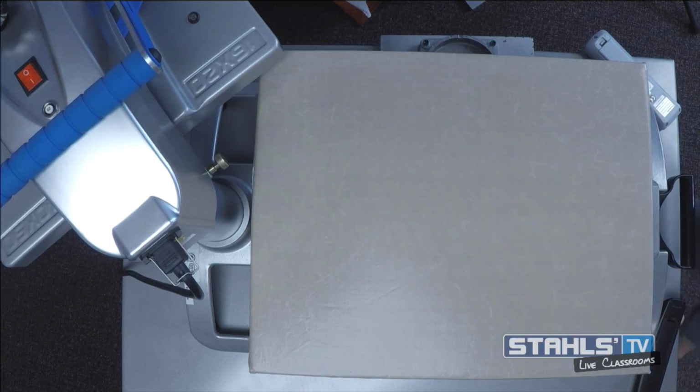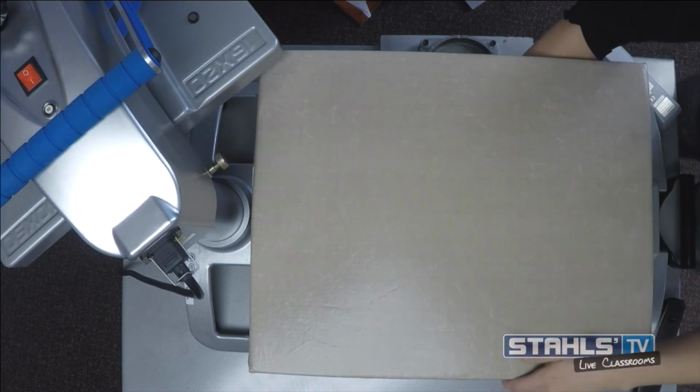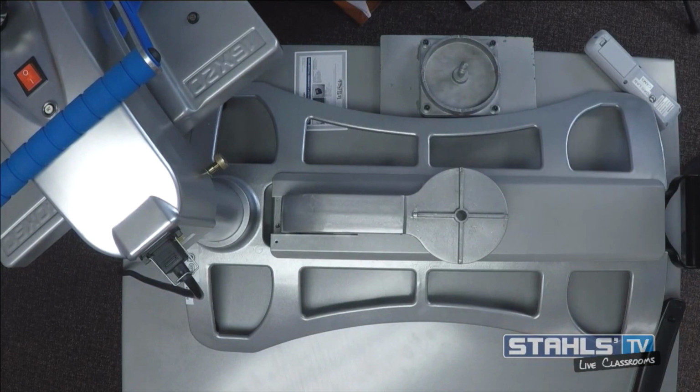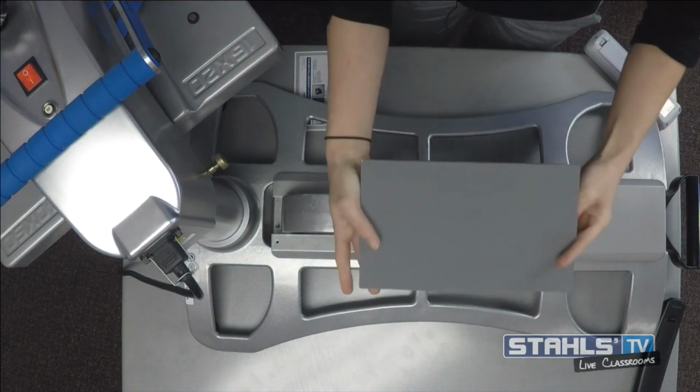So I'm going to switch out my platen. One recommendation I always make if you're looking into investing in a heat press, and this is your first business, is to look for a heat press with interchangeable platens. And so you saw how quickly I just undid a latch and dropped in that larger size of the platen.